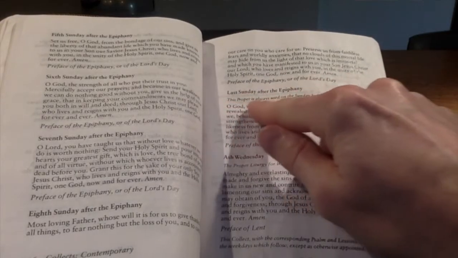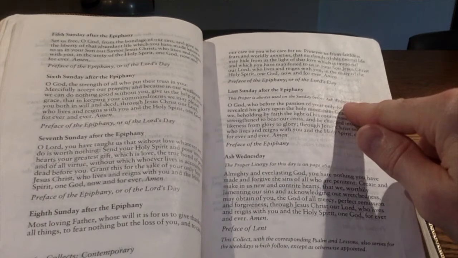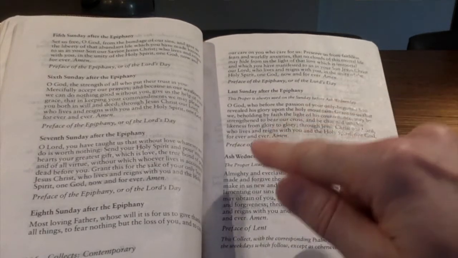And if you look in your prayer book at the instructions for the last Sunday after the Epiphany, it says this proper is always used on the Sunday before Ash Wednesday. So that's really the key indicator. Whatever Sunday is right before Ash Wednesday, that's going to be your last Sunday of Epiphany, and that will then replace whatever the sequential number would have been. In our case, Epiphany 7, and then any other propers are just omitted as we go into the season of Lent.